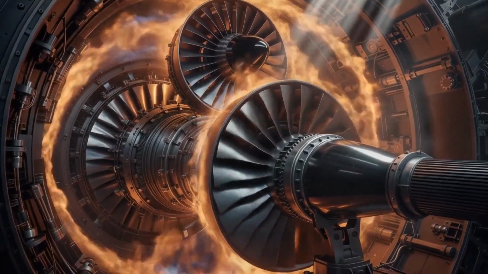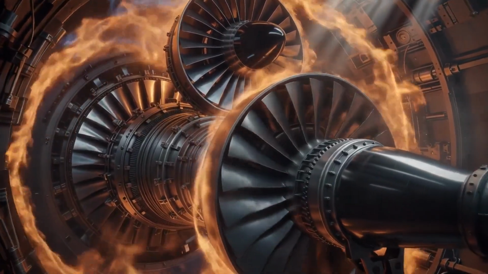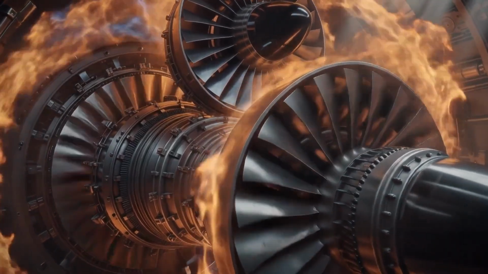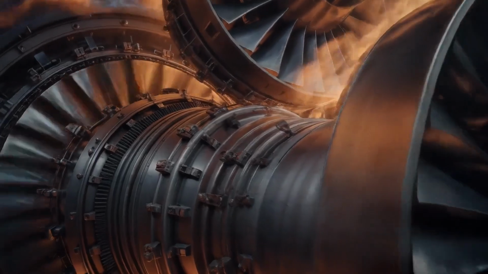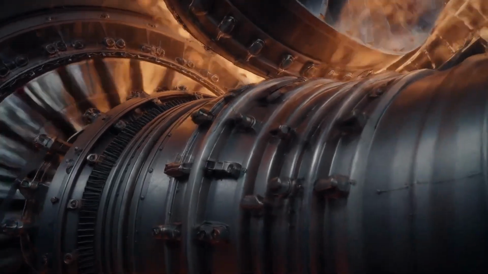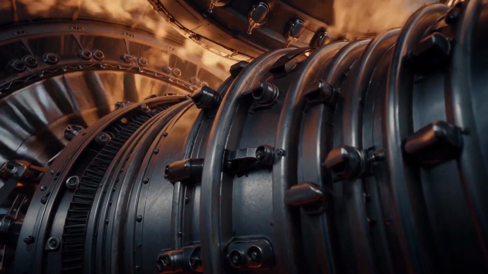Turbines. Gas generator and power. Expanding gases drive a compressor turbine, keeping the engine running. The remaining energy spins a separate power turbine, connected to the propeller shaft.